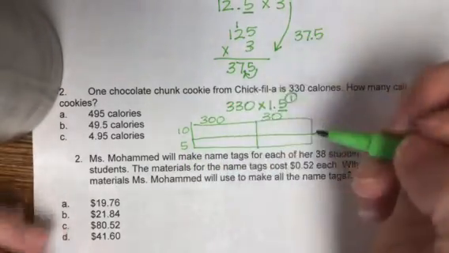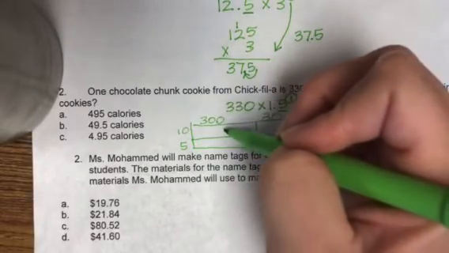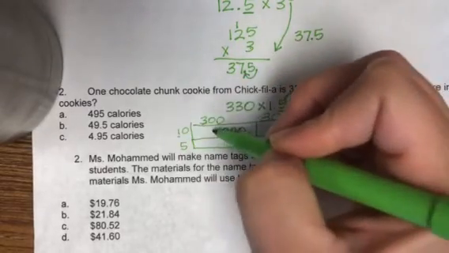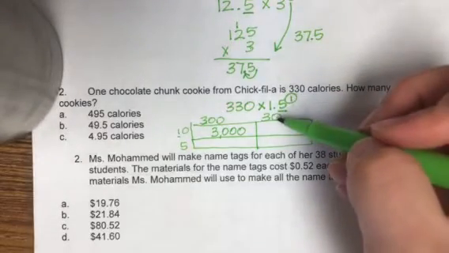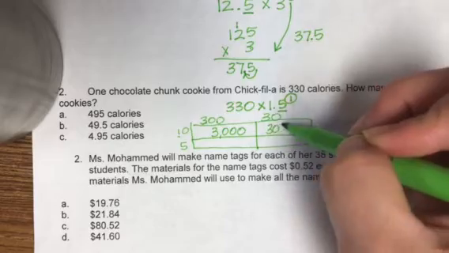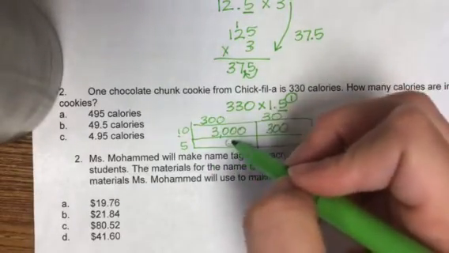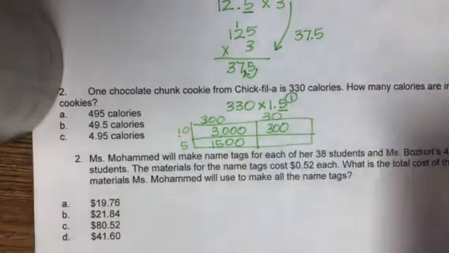Okay, so in this first box, I have 300 times 10, so there are 3 zeros in my answer, and 1 times 3 is 3. So 3,000. The next one is 30 times 10. 2 zeros being in my answer makes 300. 5 times 300, if I put those 2 zeros in, 5 times 3 is 15.